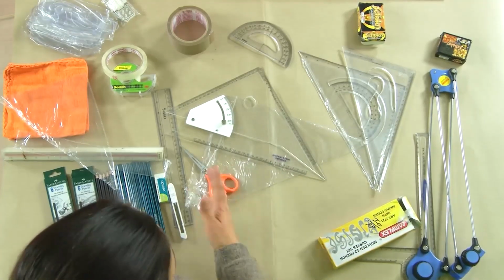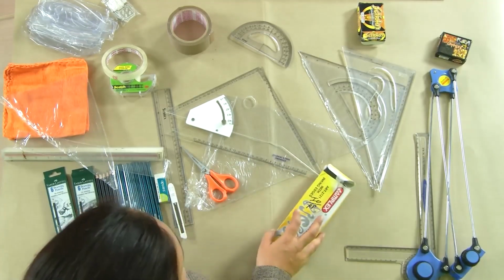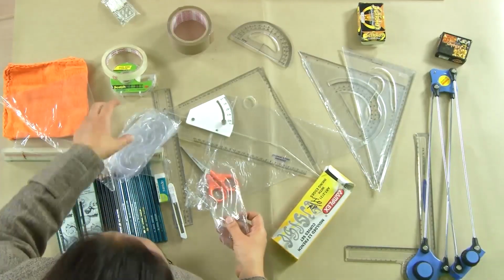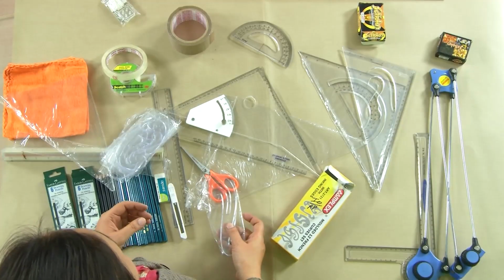You have the scissors which you will need anyway. Besides this, we have these French curves. Most of the times when we are talking about engineering graphics, you go for curves like circles and ellipses.